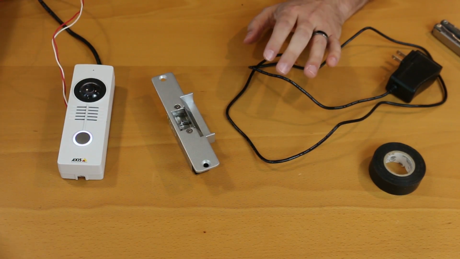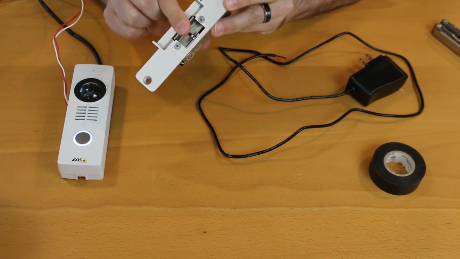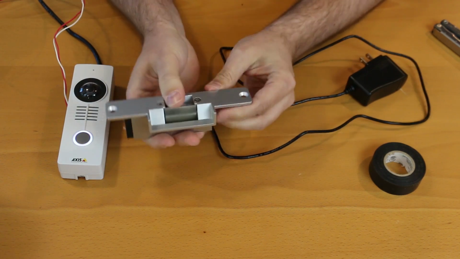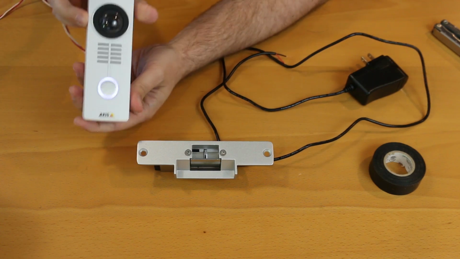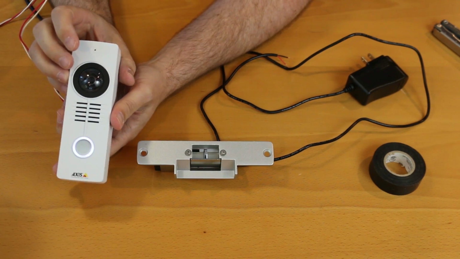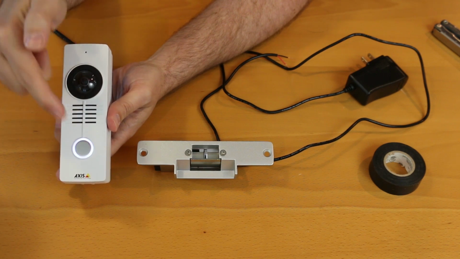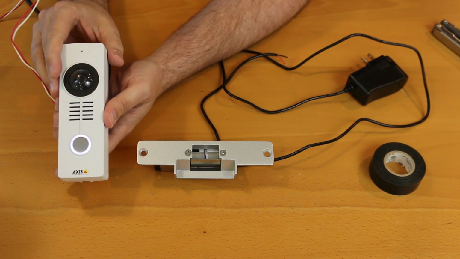Okay, so here we go. I've got my power source. I've got my door strike right here. We can see that it's NC, normally closed, meaning that it's locked. I cannot open it. And then I have this access video door device, whatever this thing is. It's basically a button. You press that, it calls a phone. You pick up the phone and you can dial a code to open the door or trigger the relay.